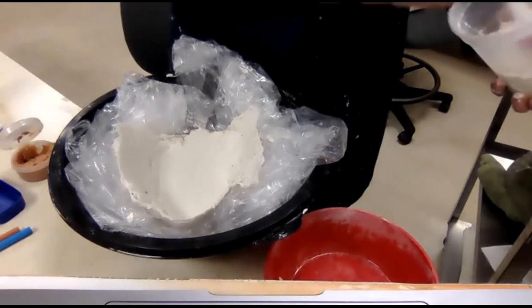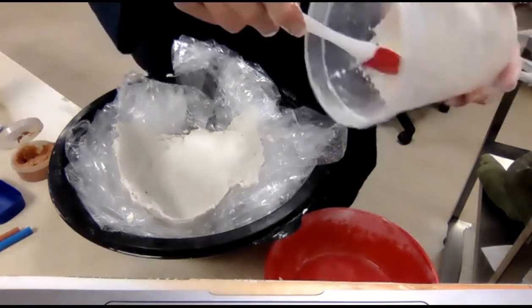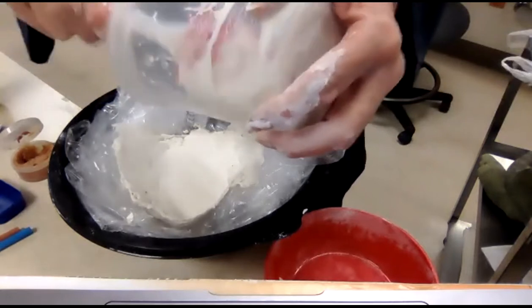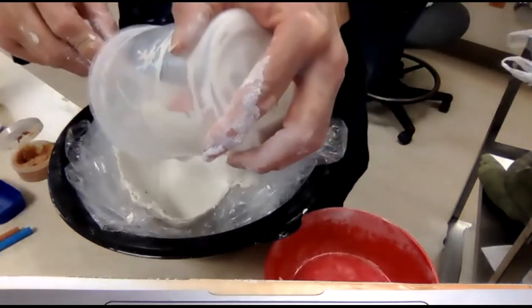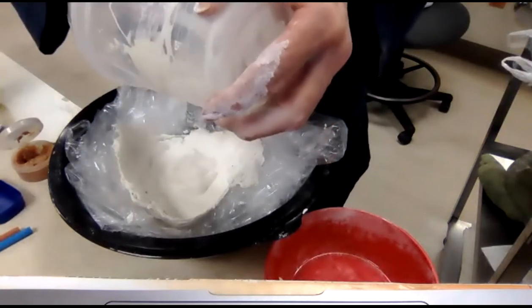Okay. Always better to start with the dry and put wet in. And now I have just a little bit more I'm going to add here. And then to get it out, you can take your plaster out by letting it dry in the plastic, and then it will crack out.